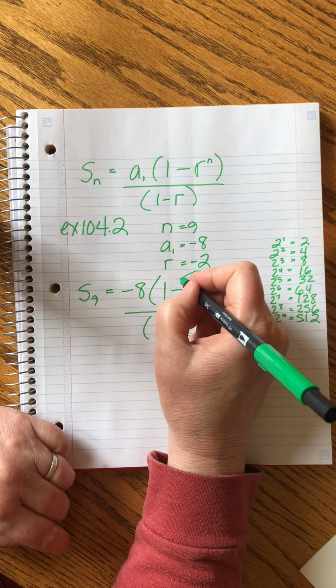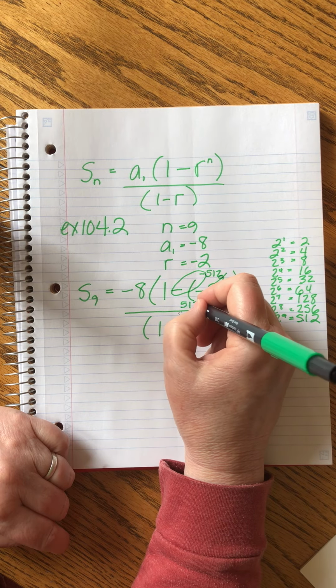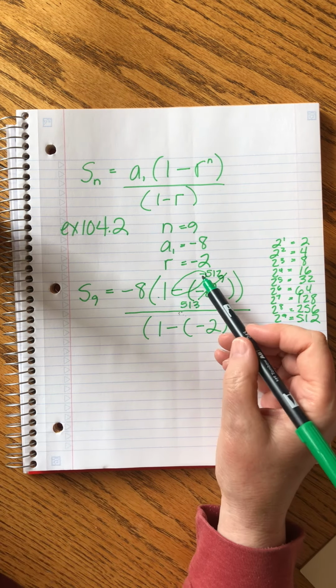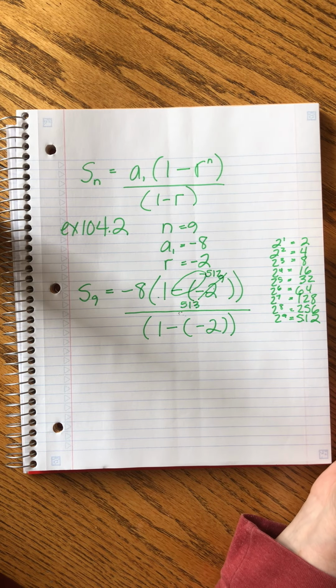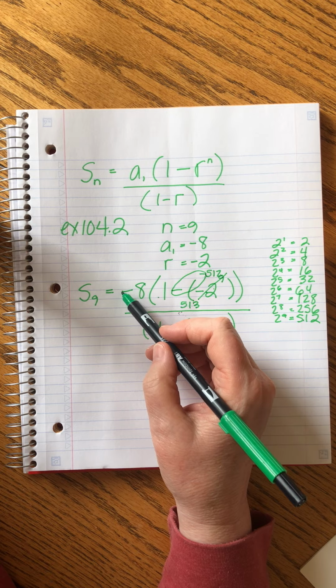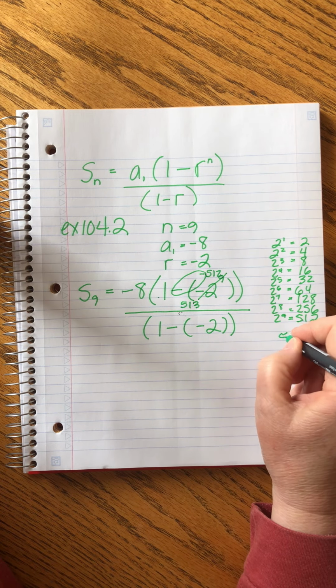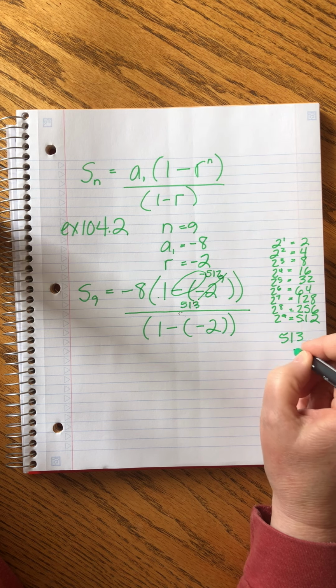So when I put these two together, everything in this parentheses comes down to 513. Does that make sense? 1 plus 512. Whew. Okay, so this is 513. We need to multiply that by -8. So 513 times 8.